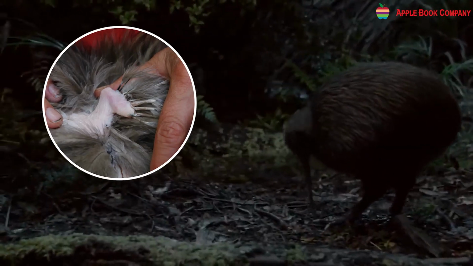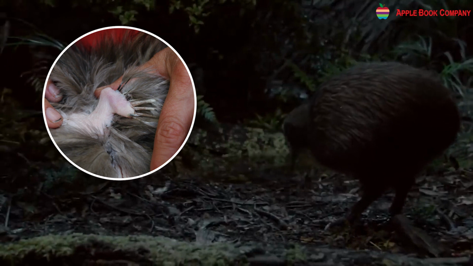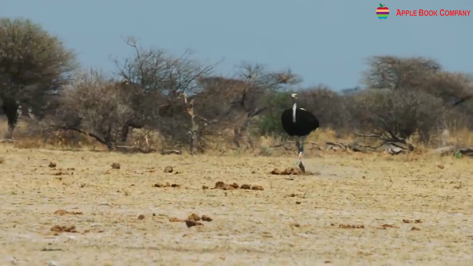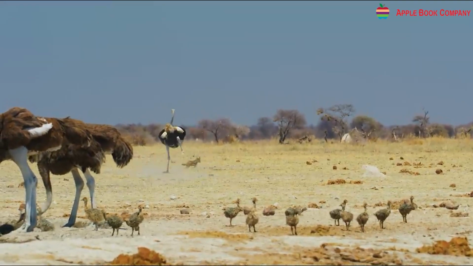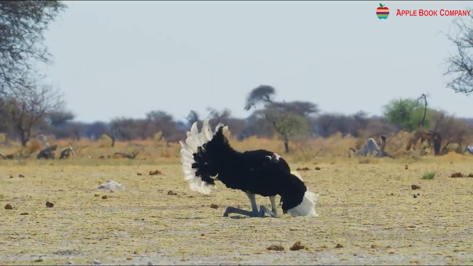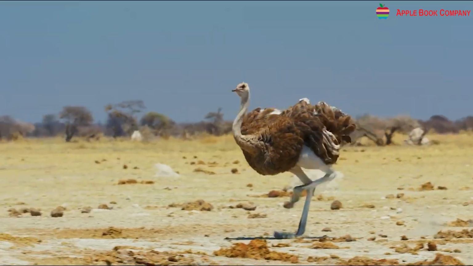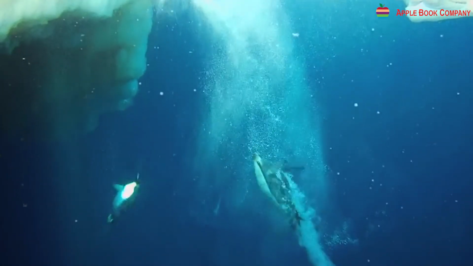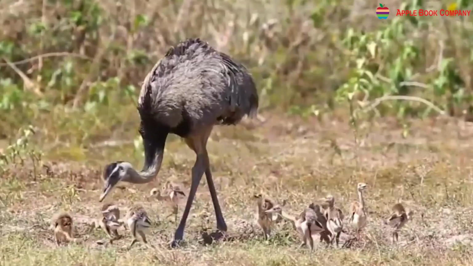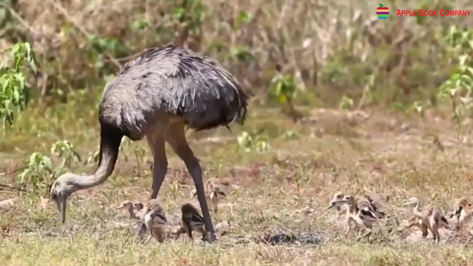The wings of a kiwi bird are very small and almost invisible. Ostrich can run very fast. It uses its wings to balance, maneuver, and brake when at high speed. The wings of a penguin are modified to form flippers. It uses flippers to swim in the water. The rheas spread their wings while running, which acts like the sails of a boat.